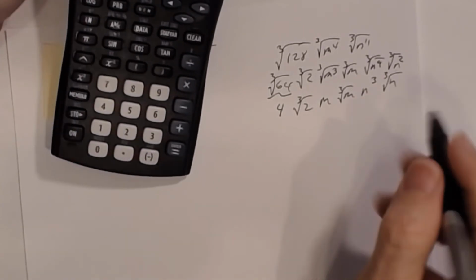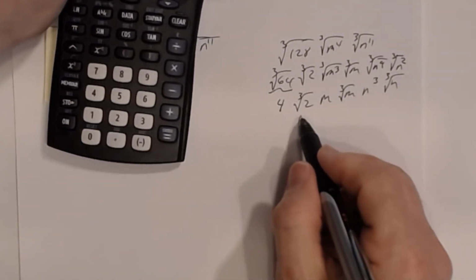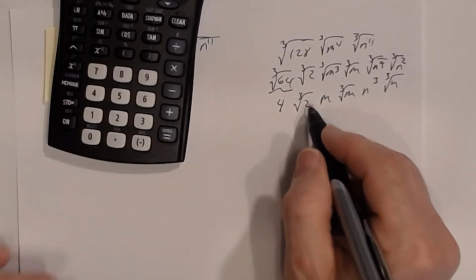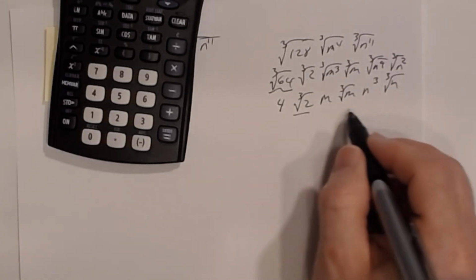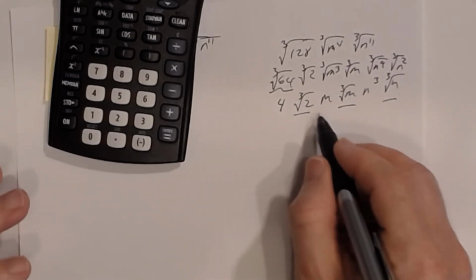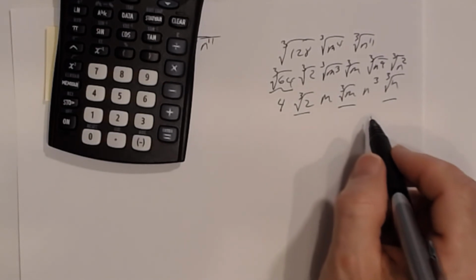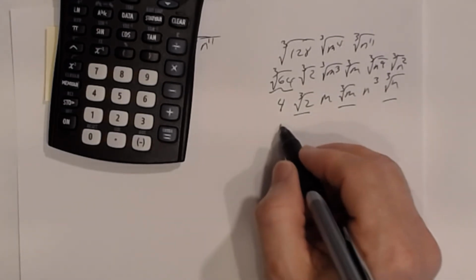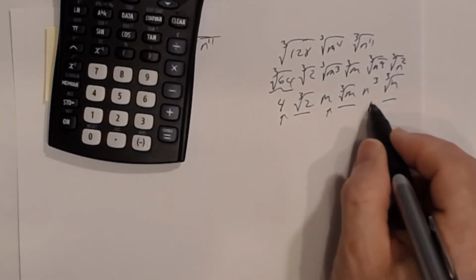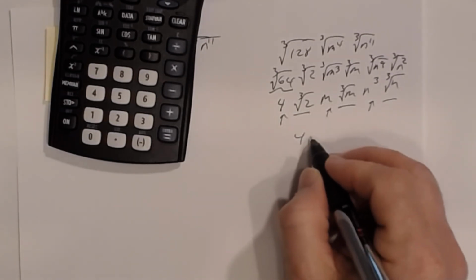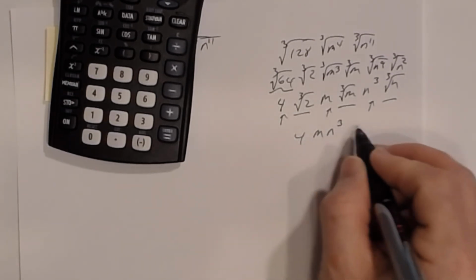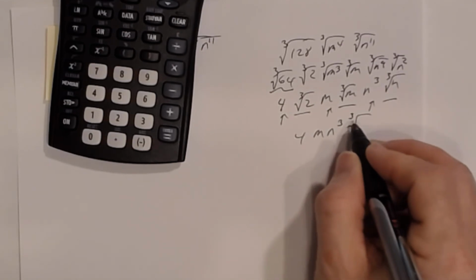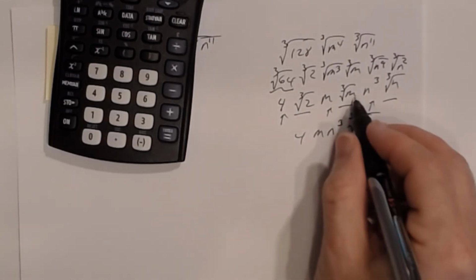Now ask yourself, underline which ones are cube roots. This one, this one, this one. So I'm going to write those three things I've underlined as one cube root. All these other factors, I'm going to put in front. So it'll be 4mn cubed times the cube root of 2mn.